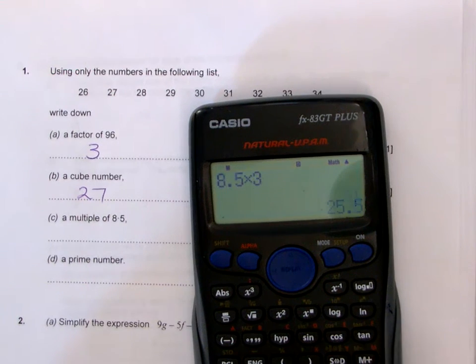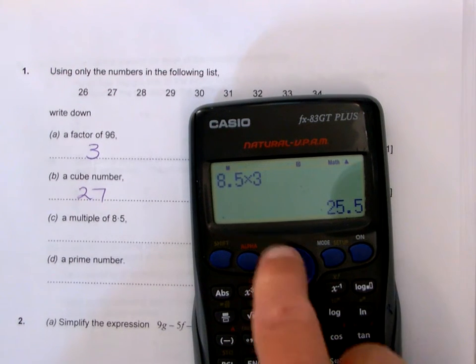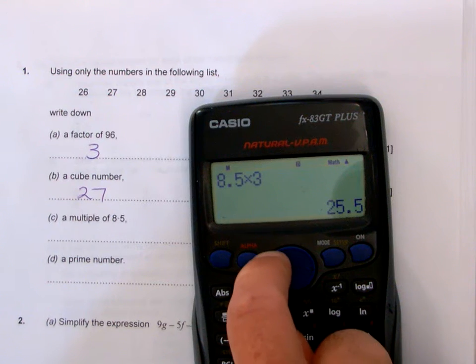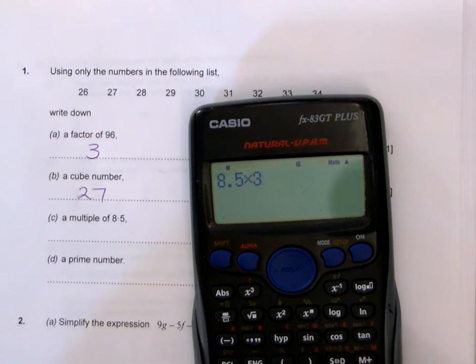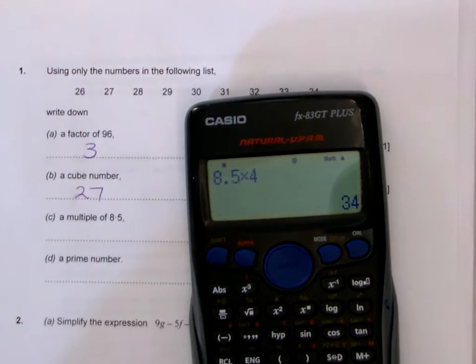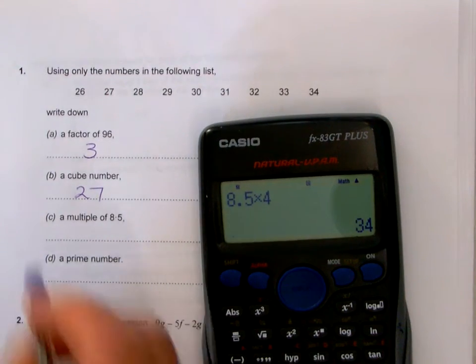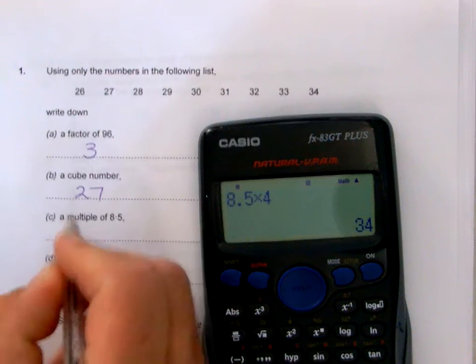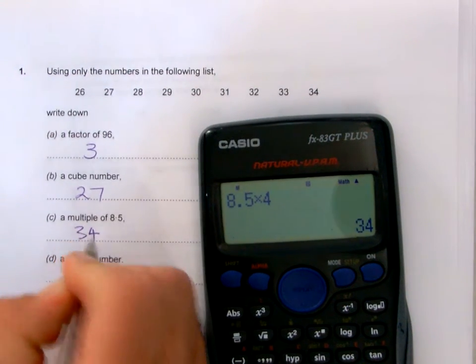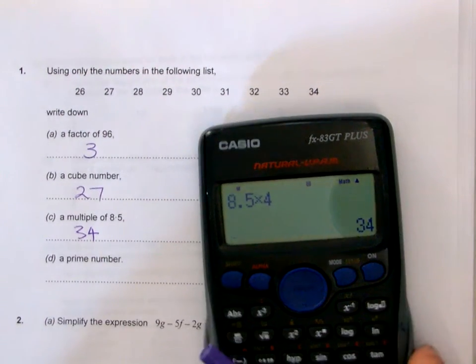And that comes out as a fraction again, so that's not in the list. So I'm going to press the back button here on the cursor, and I'm going to go back and press 4. That comes out as 34. Now I'm going to check, I think that is in my list, isn't it? Yeah? So 34 is a multiple of 8.5. You're timesing 8.5 by 4, you get 34.